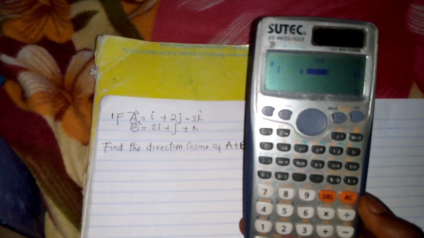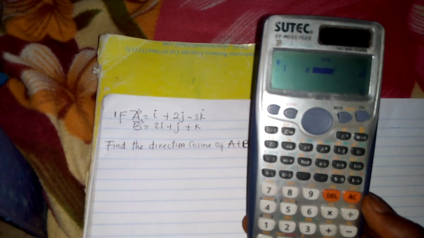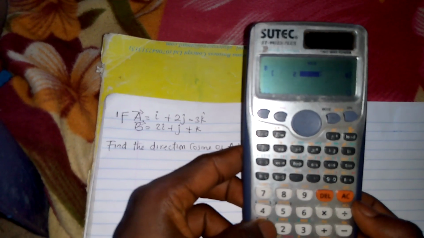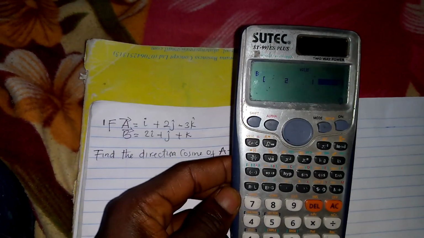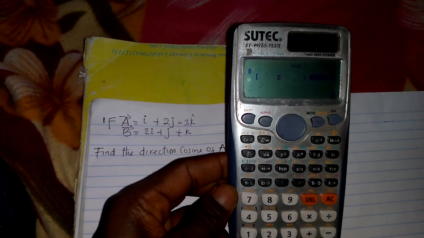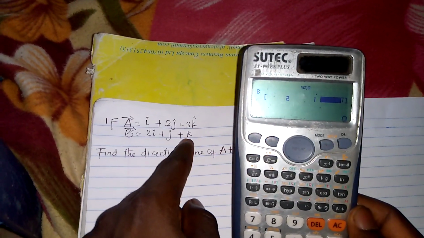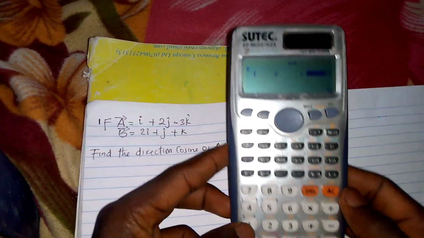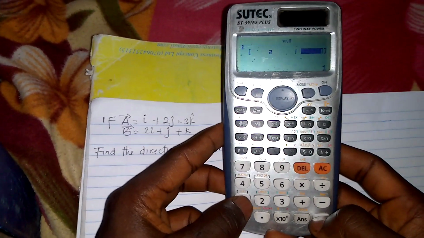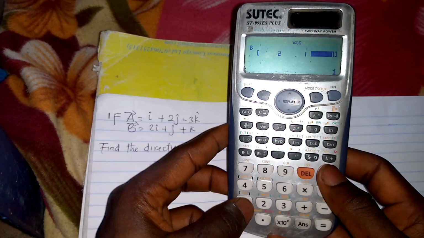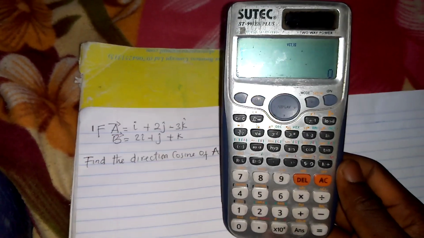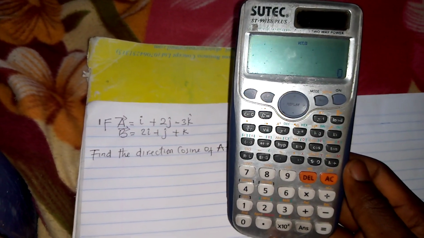The coefficient of J is positive 1, so you press 1 equals. Sorry for that. The coefficient of K is also positive 1, then you press 1 also equals. Okay, now you press your AC to cancel them.